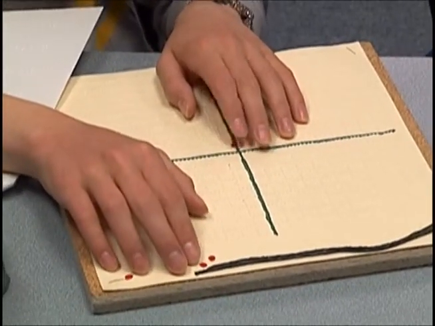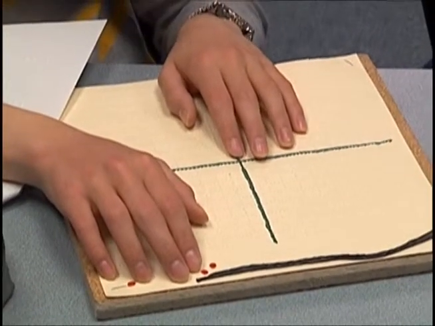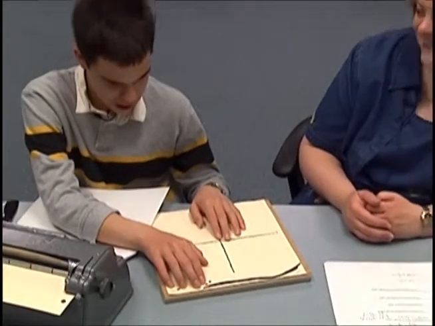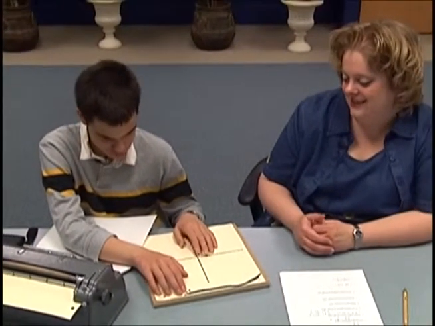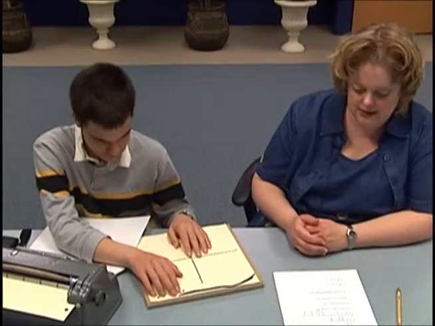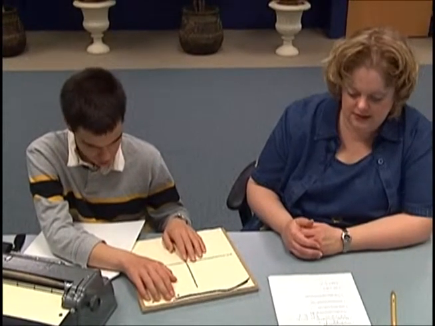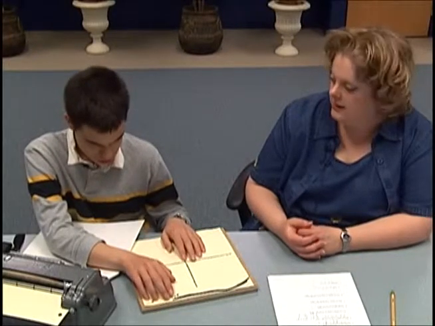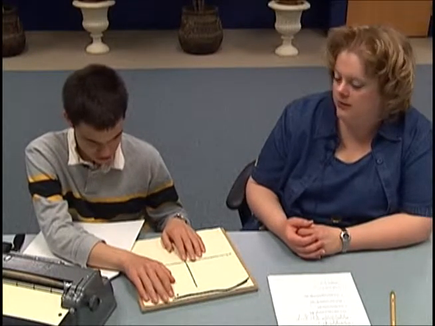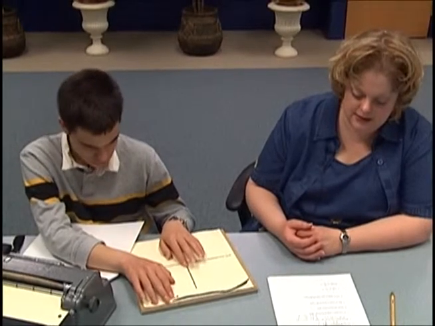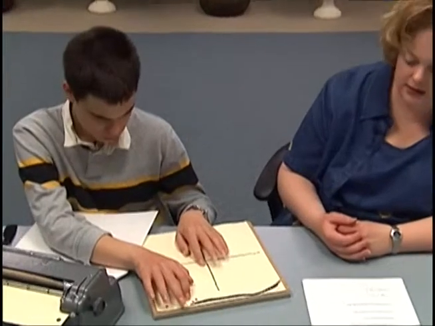How do you know which way to go? Slope is always rise over run. If it's negative, you go down for the rise. If it's positive, you go up for the rise. So you're at -1. Are we rising or are we running? We are rising. Good. We go up 2 and over 1, and plot the point.